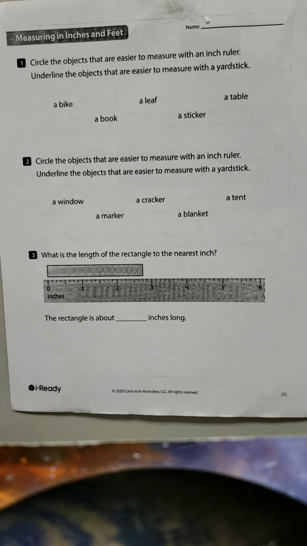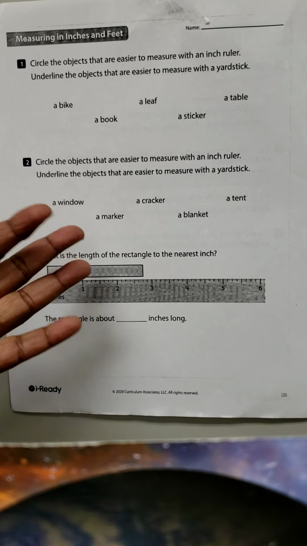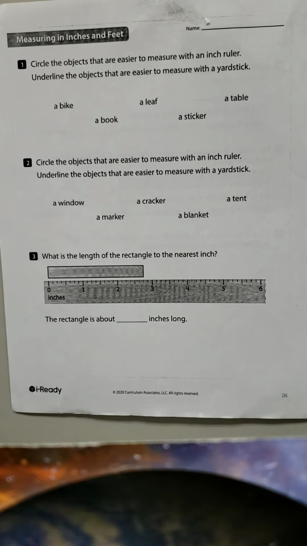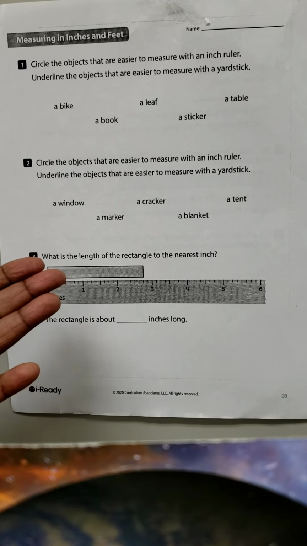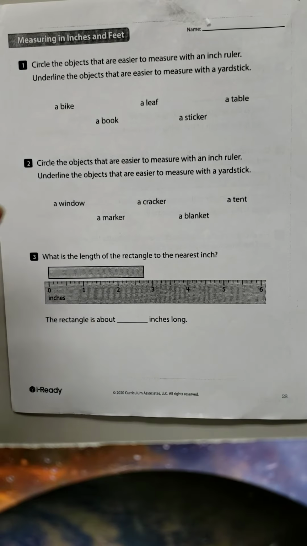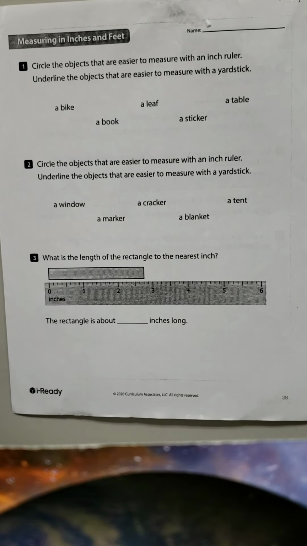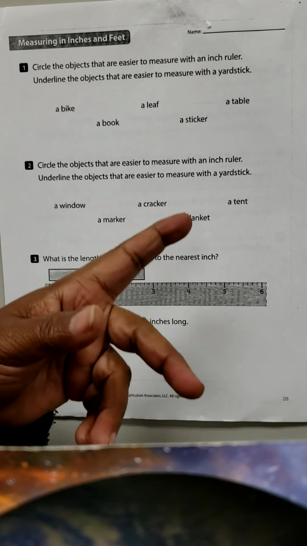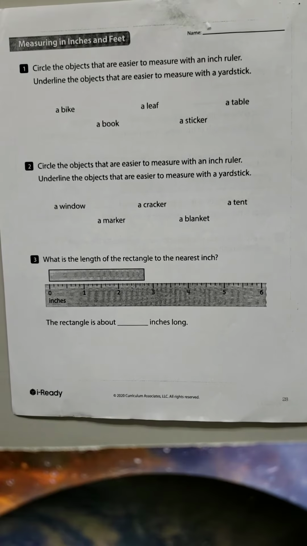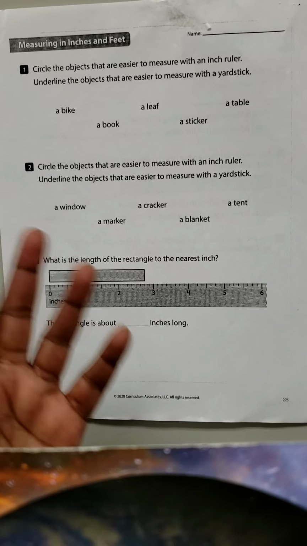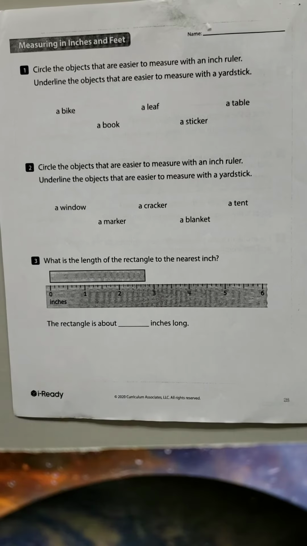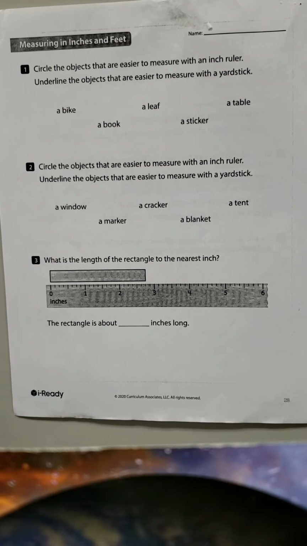What about a marker? This one, you won't have any options for this one. The marker, the inch ruler, little cracker that you eat. Yes, you have it, the inch ruler. What about a blanket? The yardstick, so you'd underline the blanket. What about a tent? Tent that people go camping in, or a big tent that they may have for some exhibition, some things on display. Yes, you would use a yardstick for that.